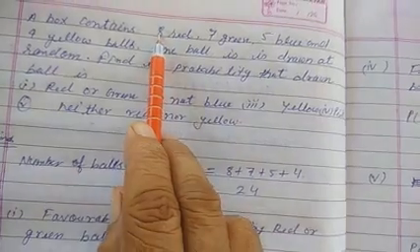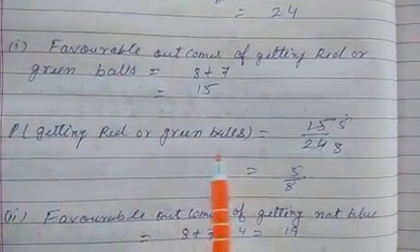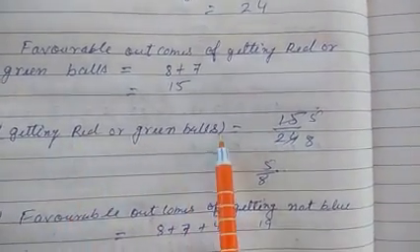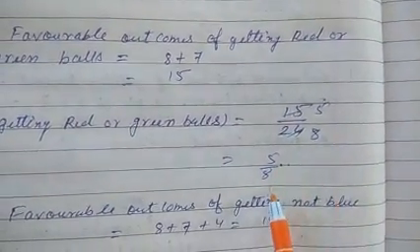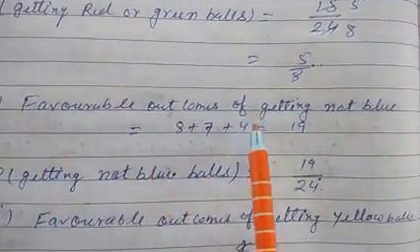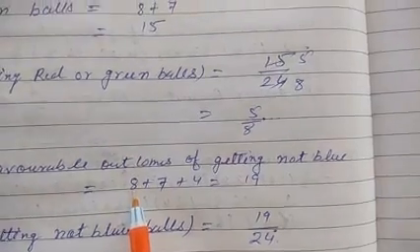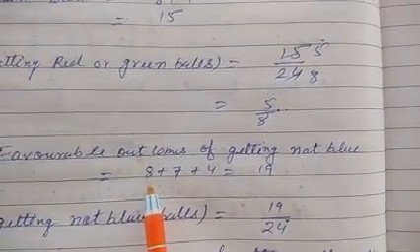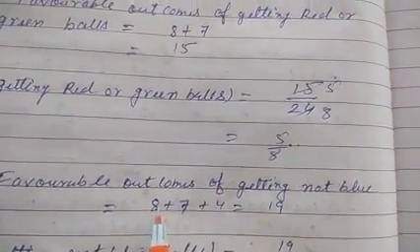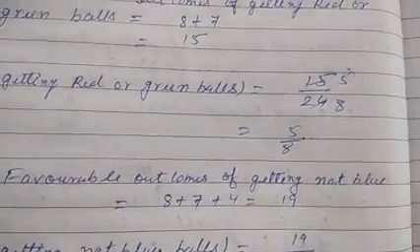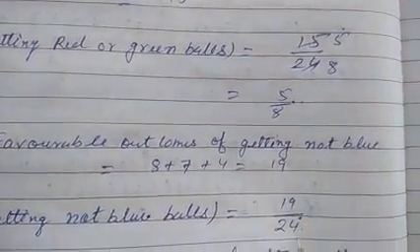The favorable outcomes of getting red or green balls. So just see the red and green: 7 plus 8, total is 15. The probability of getting red or green balls is 15 by 24. 3 fives are 15, 3 eights are 24. It will come 5 by 8. The favorable outcomes of getting not blue: we have to leave the blue balls only, and add the remaining balls. 8 plus 7 plus 4 is 19. The probability of getting not blue balls is 19 by 24.